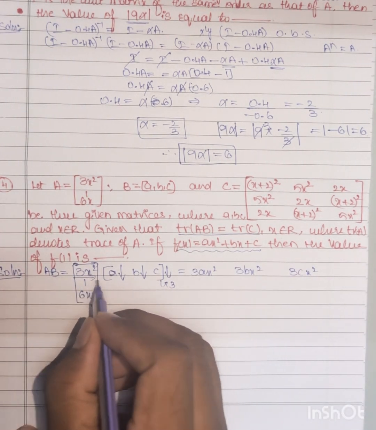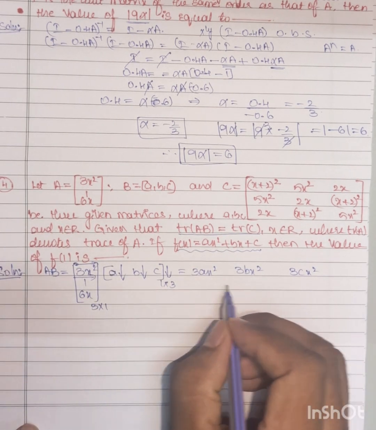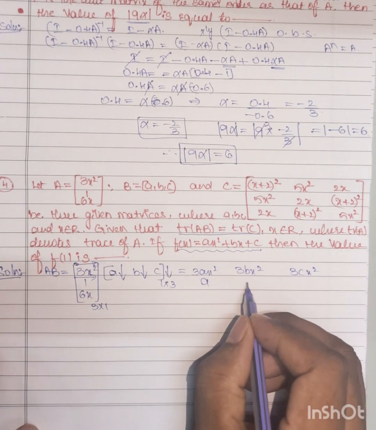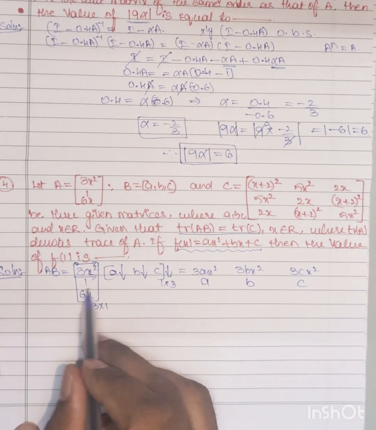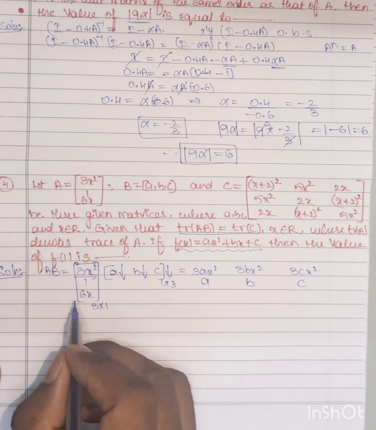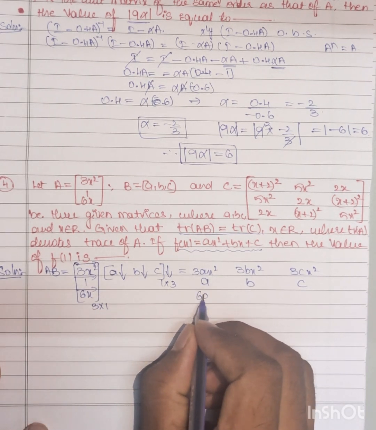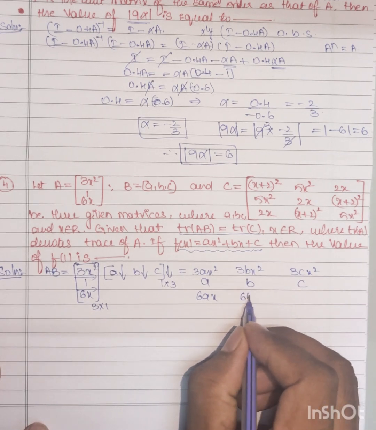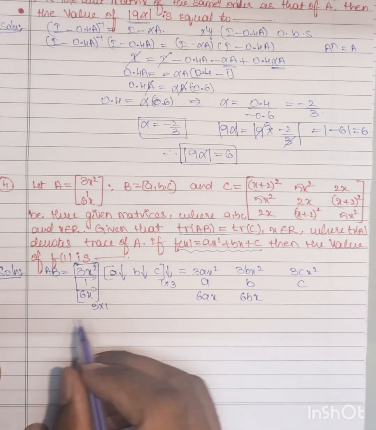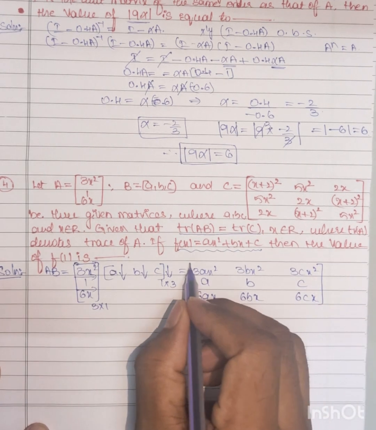Now multiply the second row with the first column. Second row first column is a, 1 into b is b, 1 into c is c: second row first column, second row second column, second row third column. Now we are multiplying the third row: 6 into a times x is 6ax, third row second column is 6bx, third row third column is 6cx. So we found matrix AB.